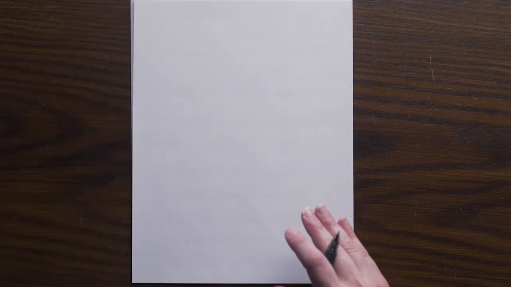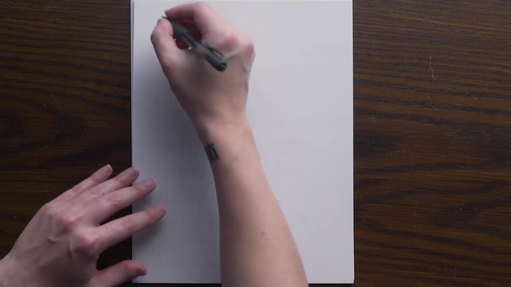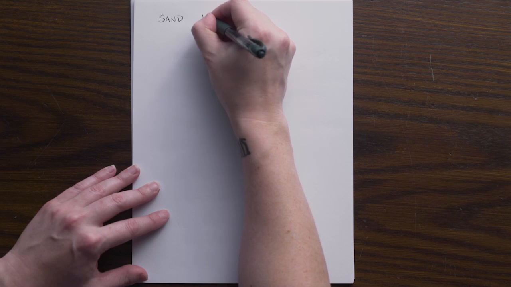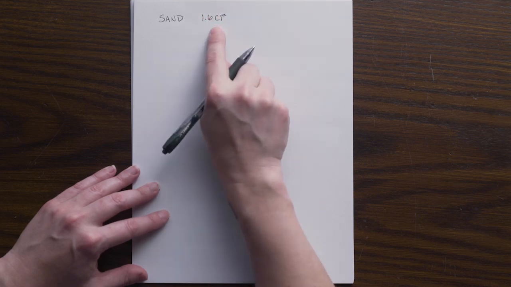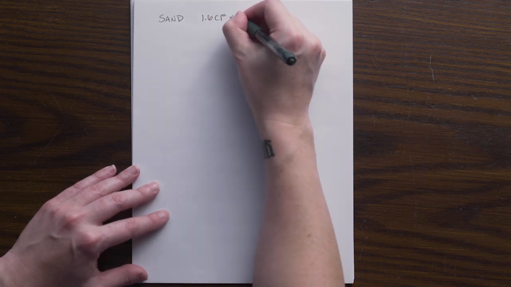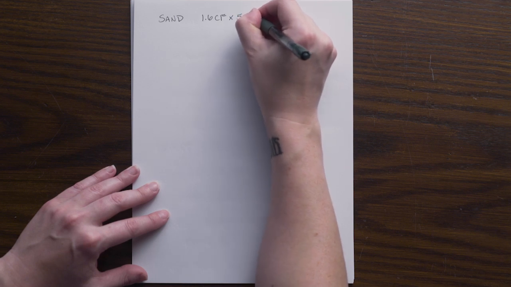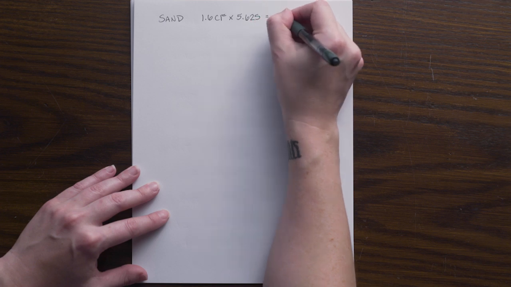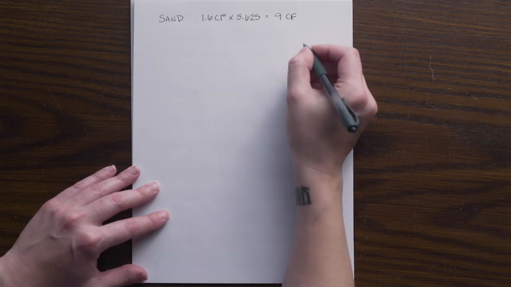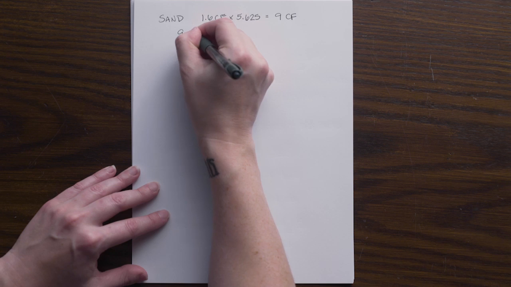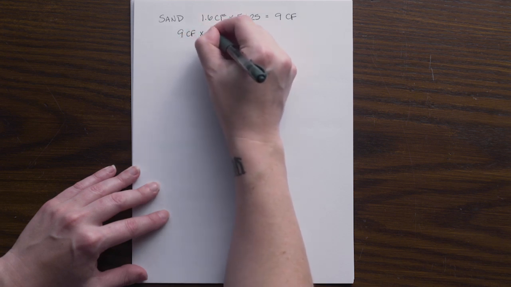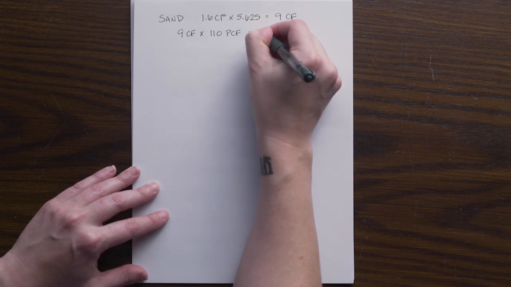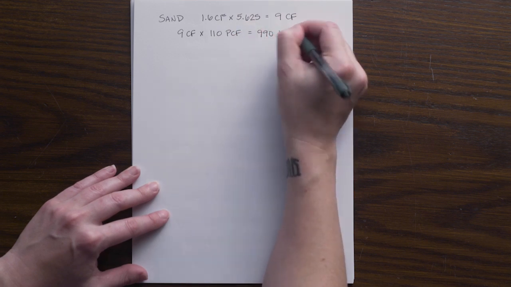The last ingredient that we are looking at is our sand. Again, we start off with the 1.6 cubic feet, that is our cement. Multiply that by the 5.625 parts that we found for sand, and we get 9 cubic feet. 9 cubic feet times our density, 110 pounds per cubic foot, we have 990 pounds, similar to our first problem.